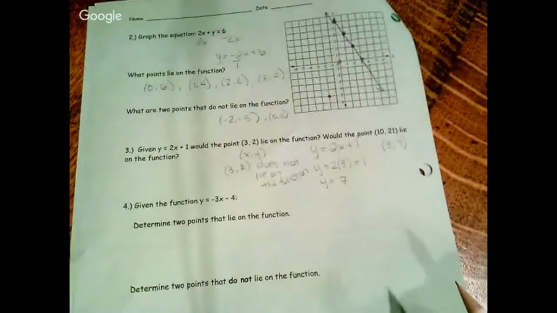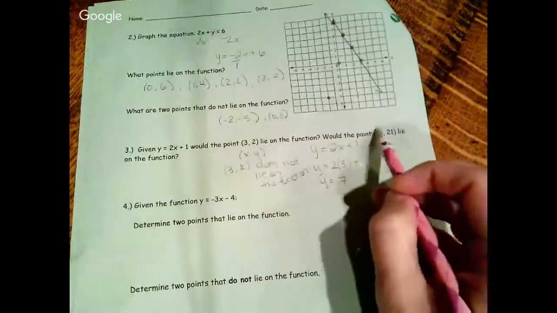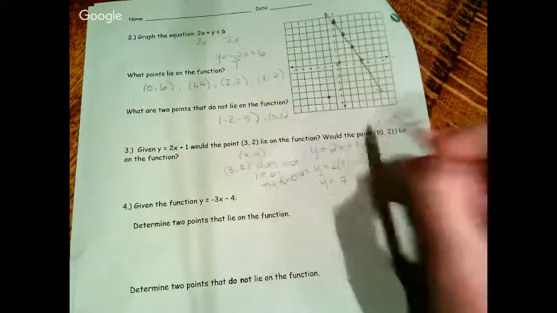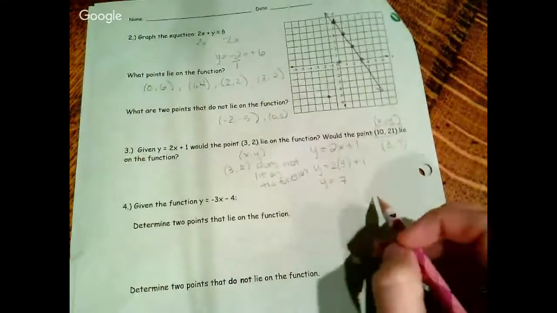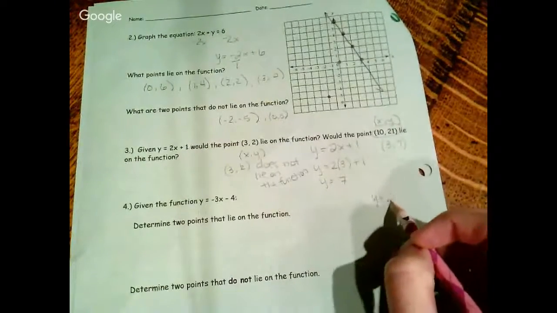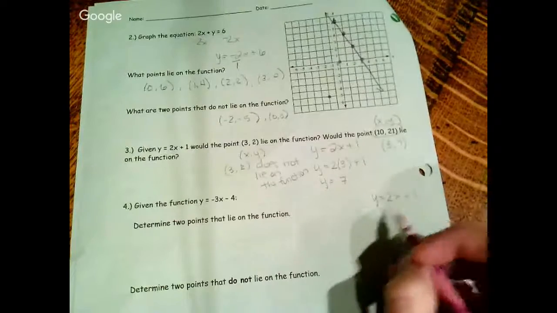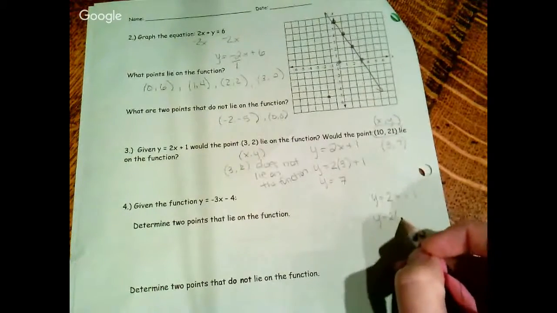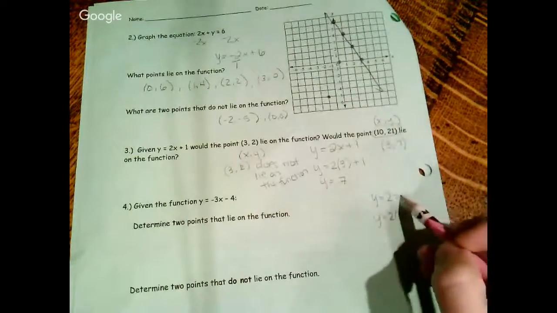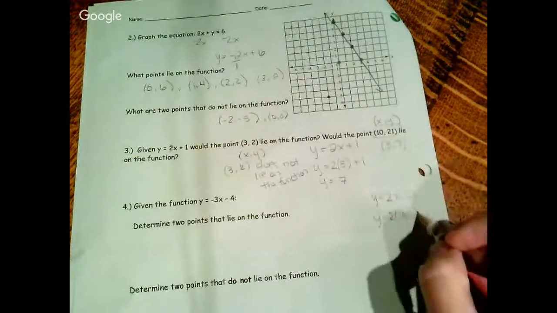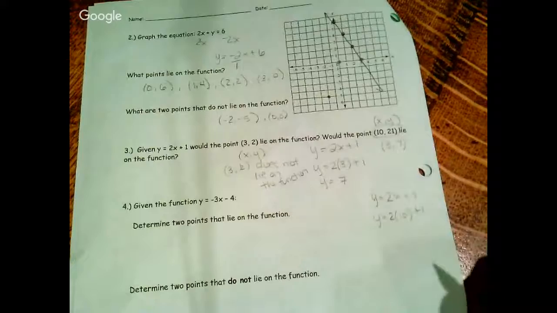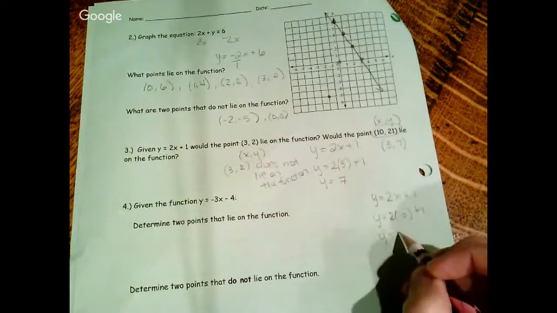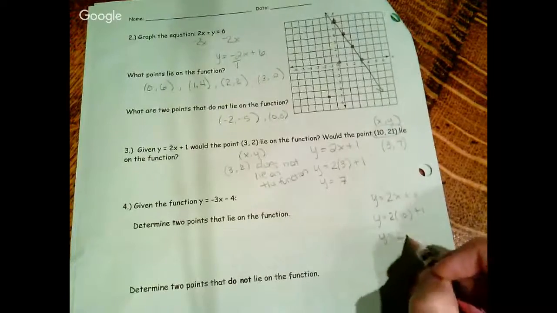Okay. Now let's check the point 10, 21. That means when x is 10, y is 21. So let's write our equation: y equals 2x plus 1. So it's saying that when I plug in x being 10, which is what I'm doing right here, I'm replacing x with my 10, I should get 21 for y. So y equals, well, 2 times 10 is 20 plus 1 is 21.